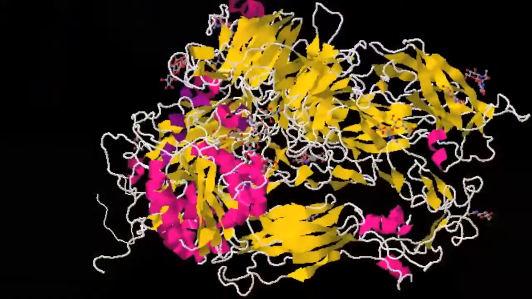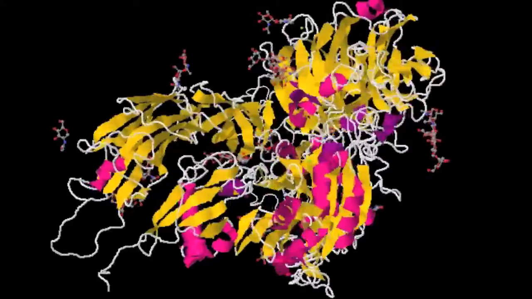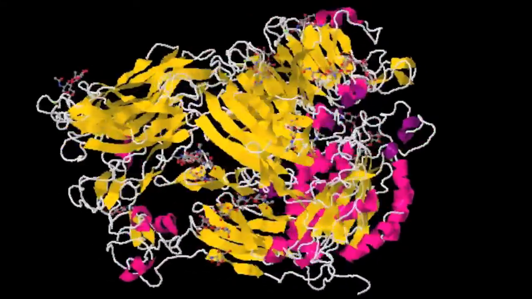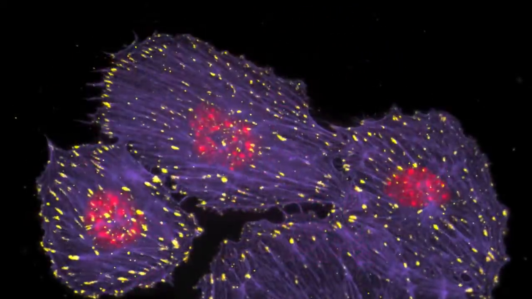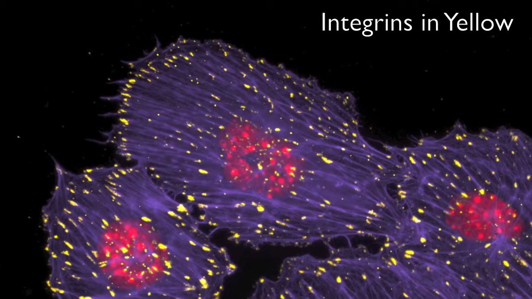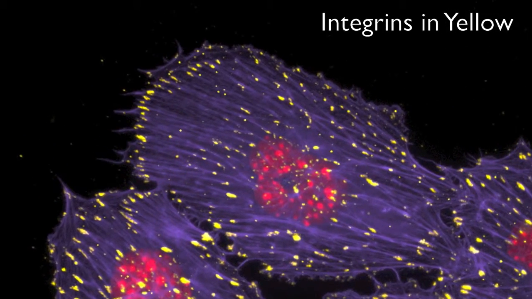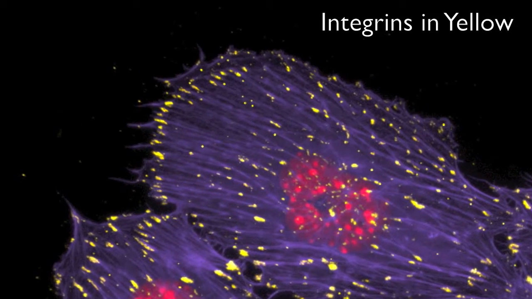So one of the things that we're interested in looking at is a class of surface receptors called integrins, and what they do is they reside on the outside, the periphery of a cell, and are able to interact with the cell's extracellular environment and send cues from that to the interior of the cell, where the cell is able to respond afterwards. And so what we do is we knock out genes that code for these proteins and see what happens.